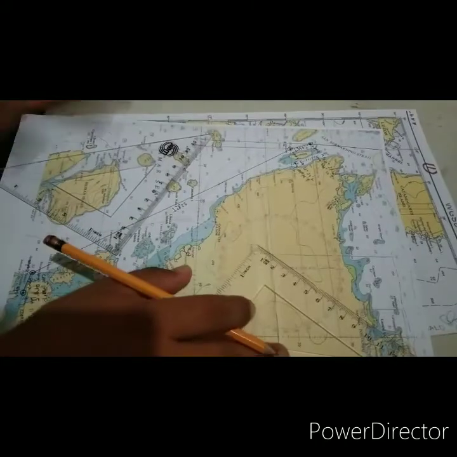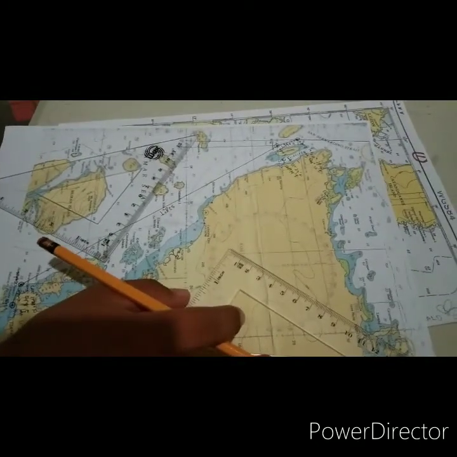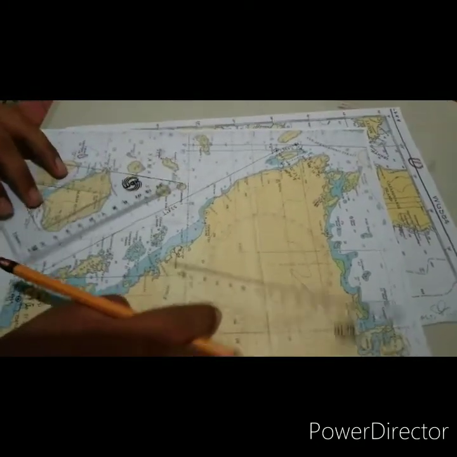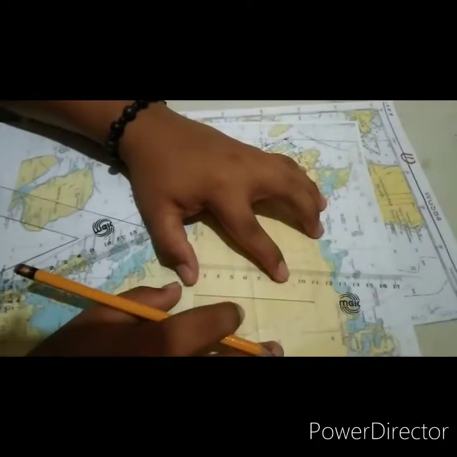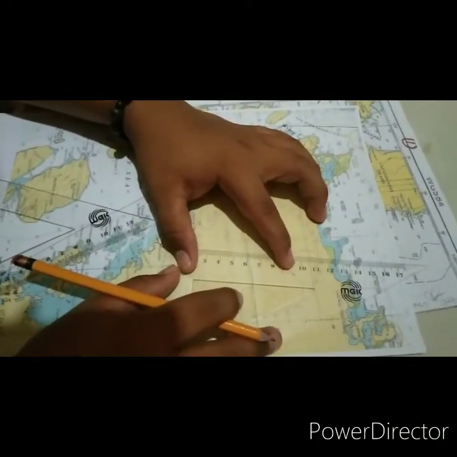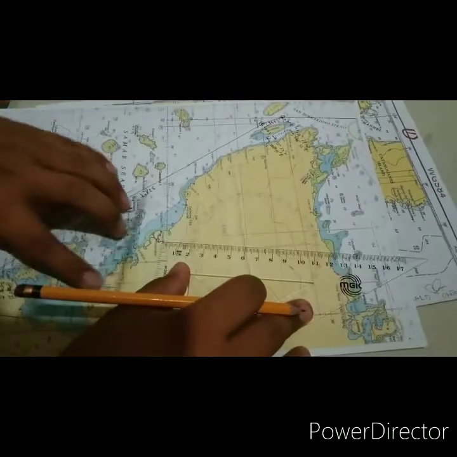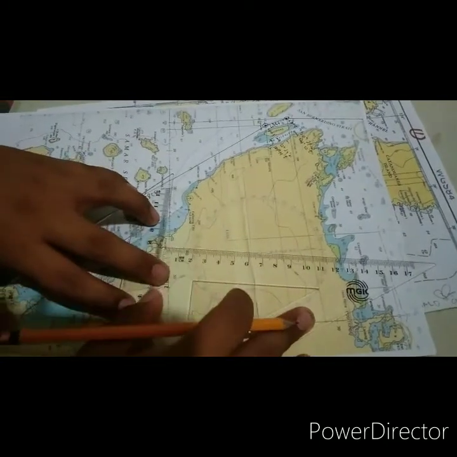To sum it all up, our course from waypoint 4 to waypoint 5 is north 7 degrees 8.4 minutes east. By the given course, the 7 degrees, we must plot it here in the compass rose and slide it to where waypoint 4 is.